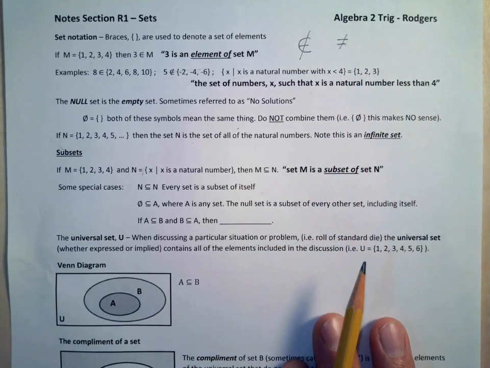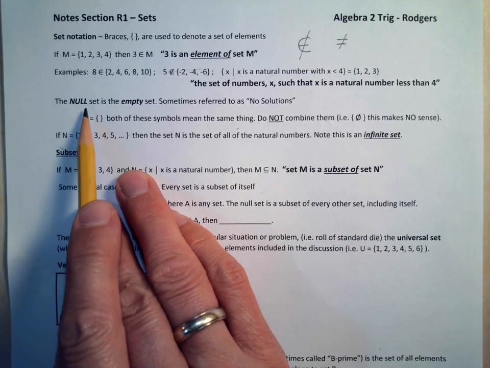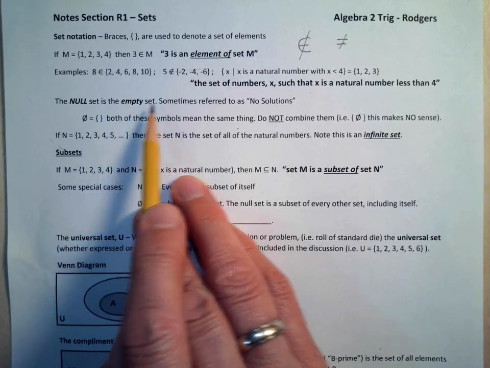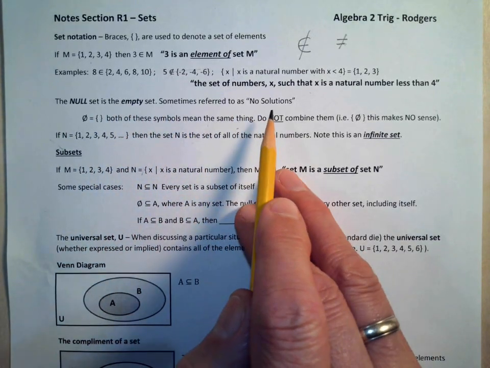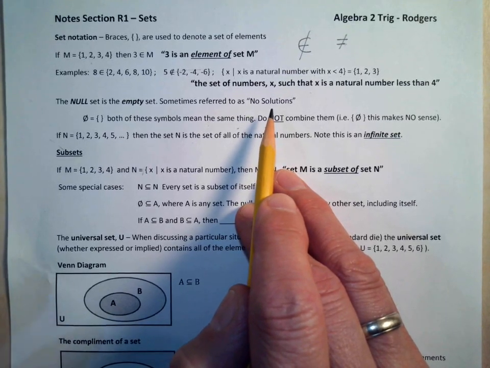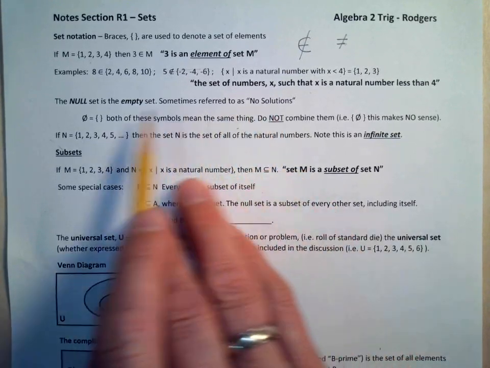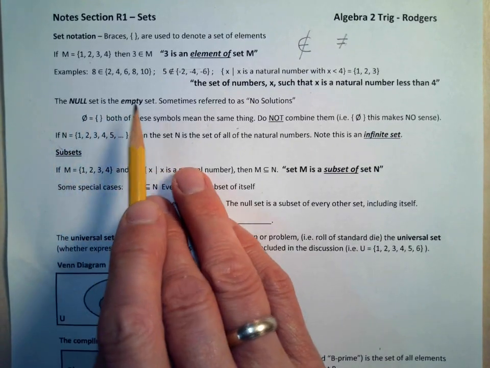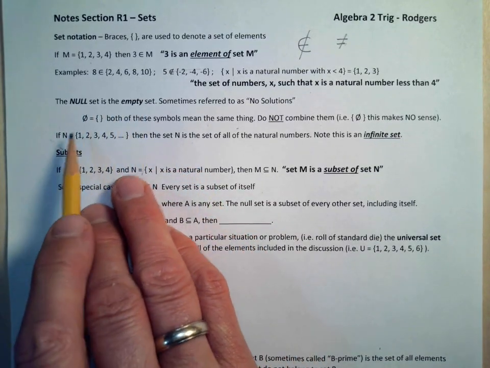Okay. All right. The null set is essentially the empty set. Sometimes it's referred to as no solutions if you are actually looking for, like, what is the set of all solutions. If there were no solutions, you'd say, like, oh, the solution set is the null set or the empty set. So we use very different notation.